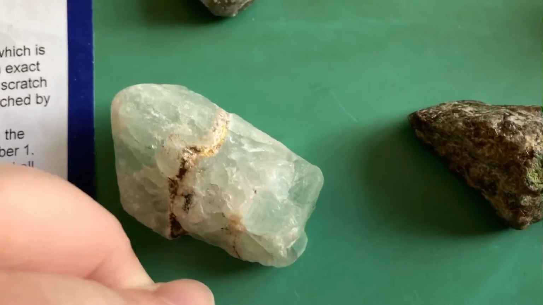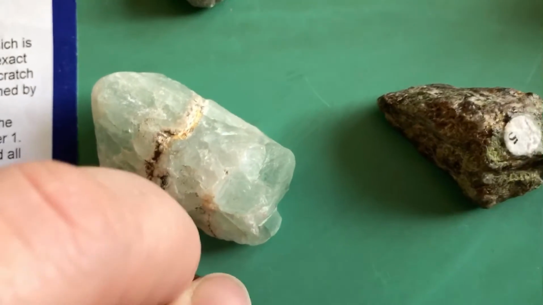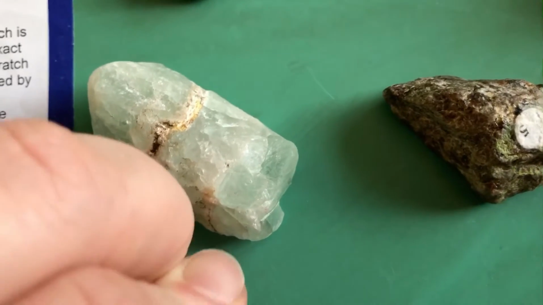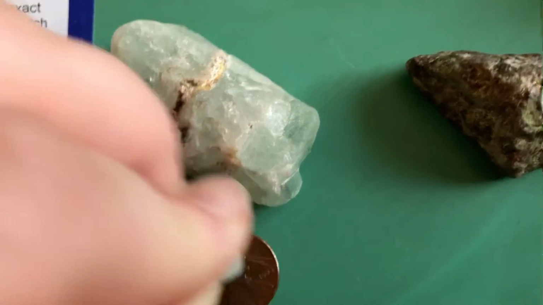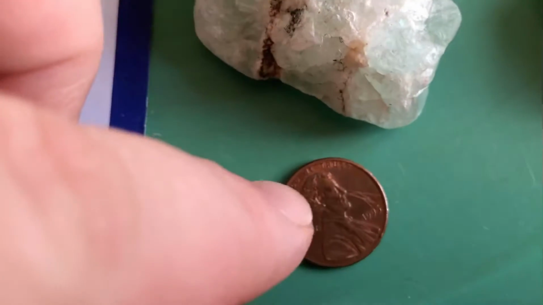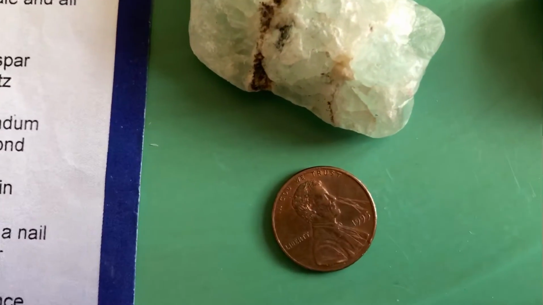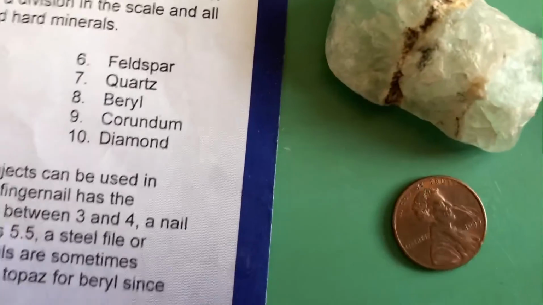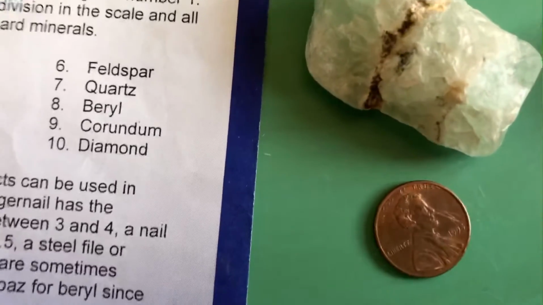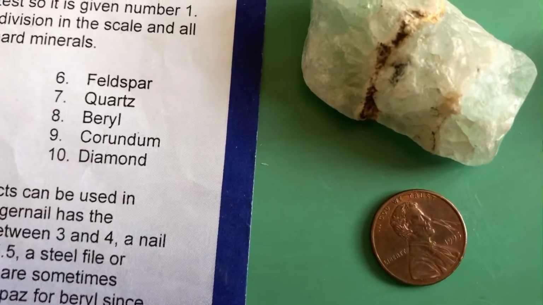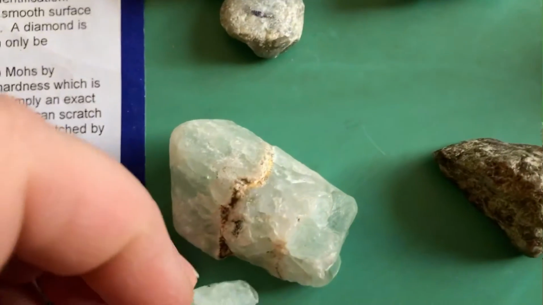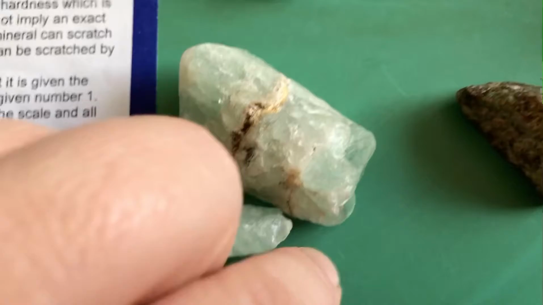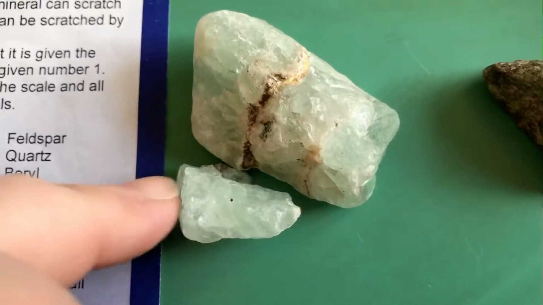And let's see if we can scratch this penny with the fluorite, because the penny is actually softer than, yeah, I don't know. Can you see that? See where I scratched the penny? The penny is actually softer than fluorite. So fluorite is a 4, a penny is a 3.5. So fluorite scratched the penny. Say I have an unknown sample, I don't know what it is. It doesn't mean it's fluorite, but if I can scratch a penny with it, then I know that its hardness is more than 3.5. And that will help me identify it.